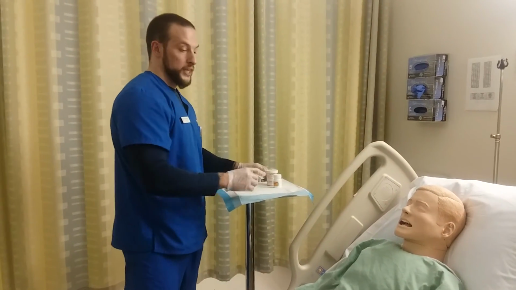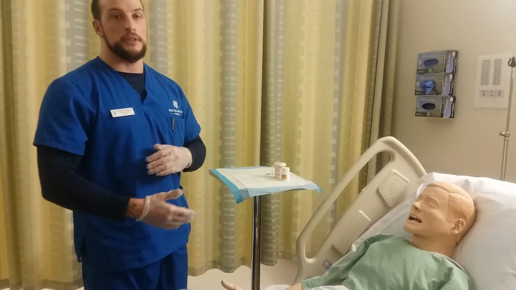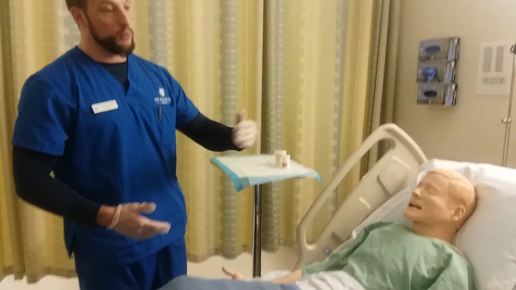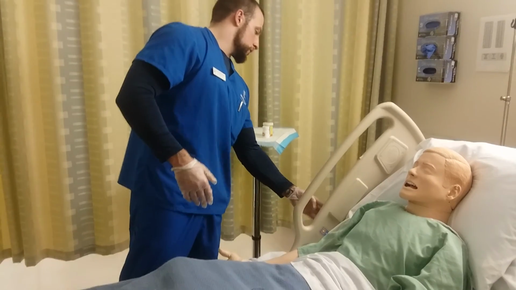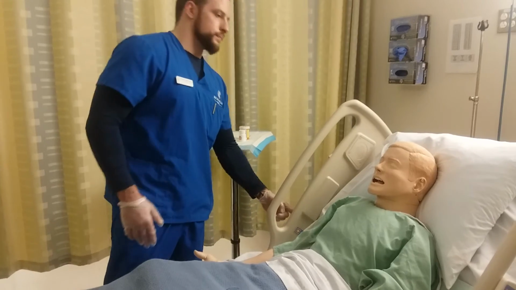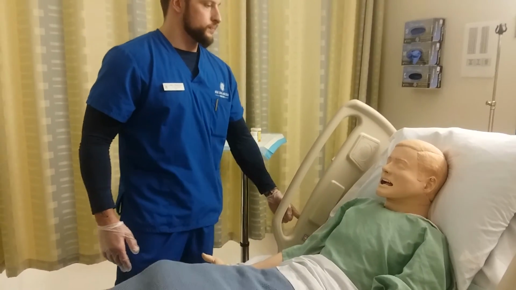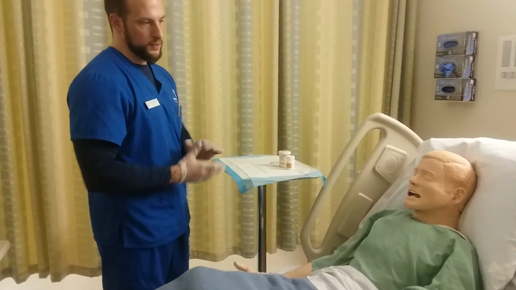While I'm here, I'm also double checking any allergy bracelets, anything like that. I'm going to properly position the patient also, which the patient is already above. I'm going to go a little bit higher. We want the patient above 45 degrees. And I've already washed my hands and I have my gloves on.